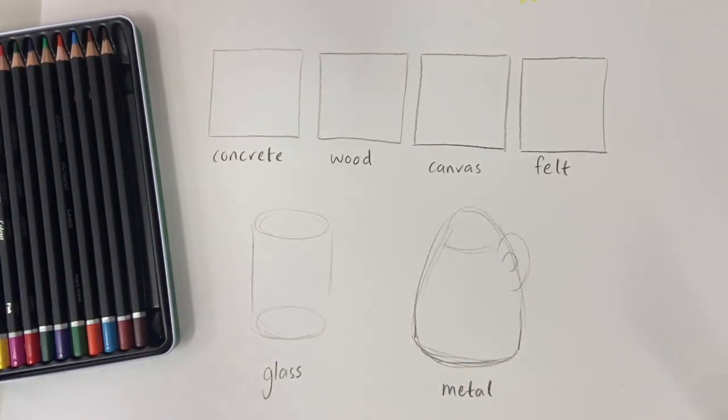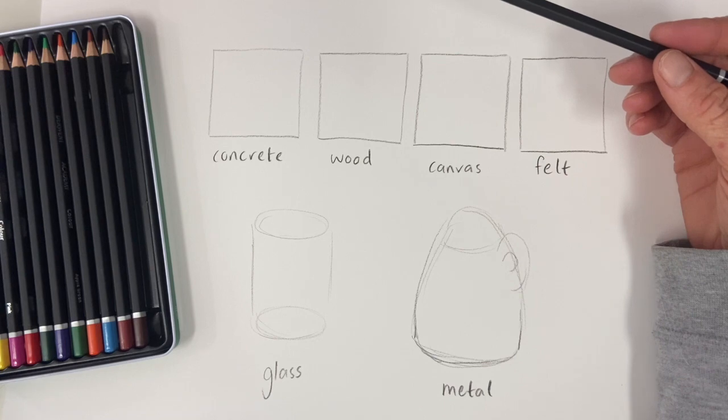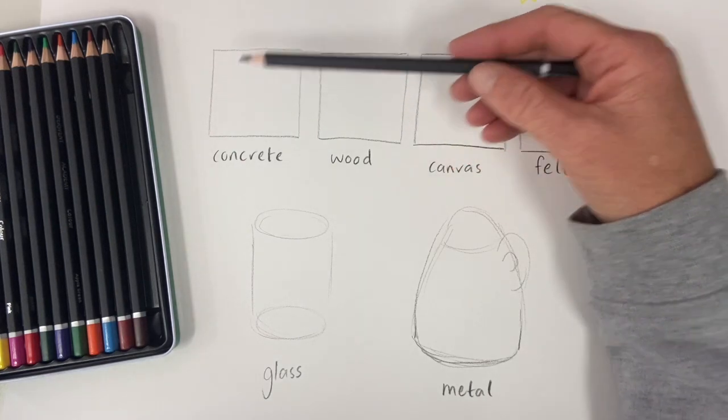Make sure you come into the exam with all of your coloured pencils sharpened, ready to go, so you're not wasting time doing that. Now in the exam, you're actually aiming to represent a texture rather than show it realistically. So we need to really think about what is the quickest way we can represent a surface texture as possible.